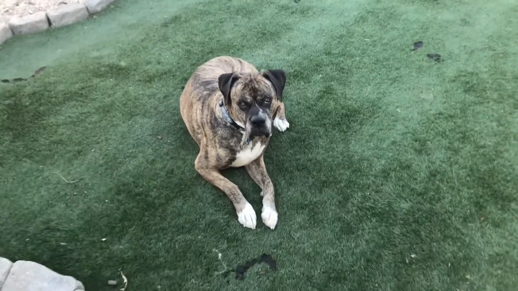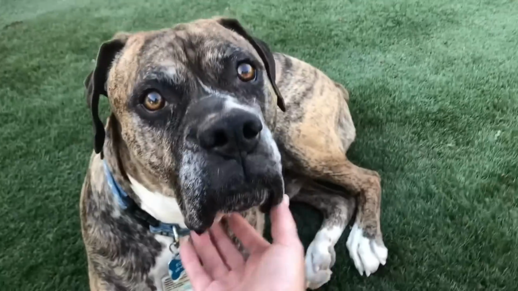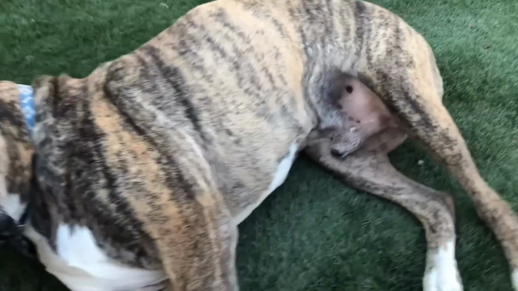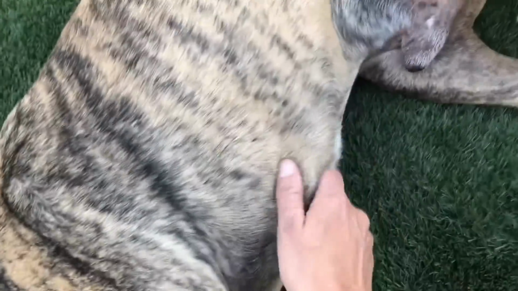Mommy's got to clean up some doggy doo. Are you being a good boy? Yes, you are. Oh, you're such a good boy. What, you want a belly rub? We'll give you a belly rub. There you go. Who's my boy?